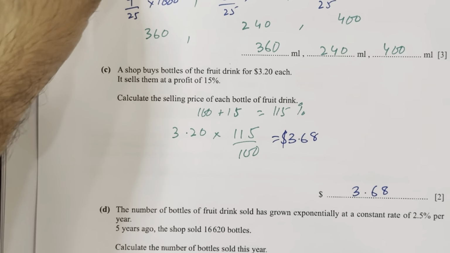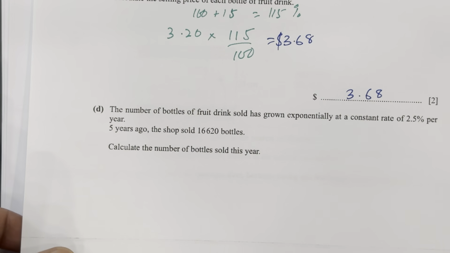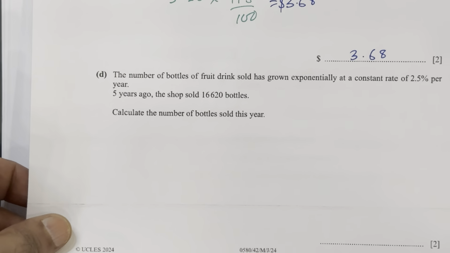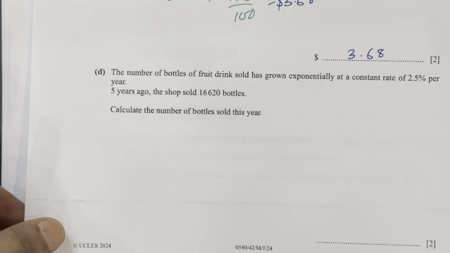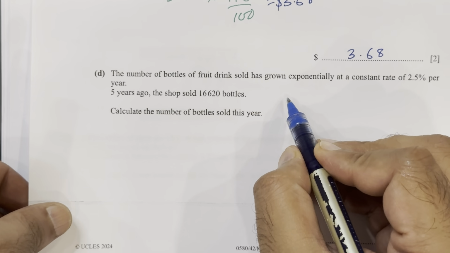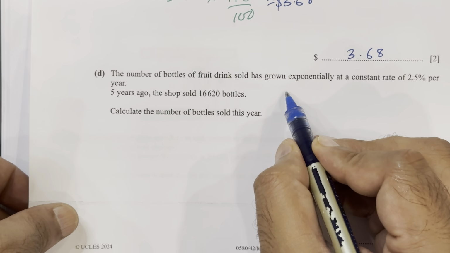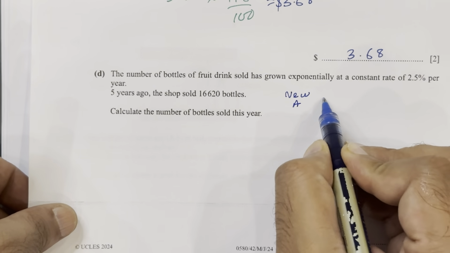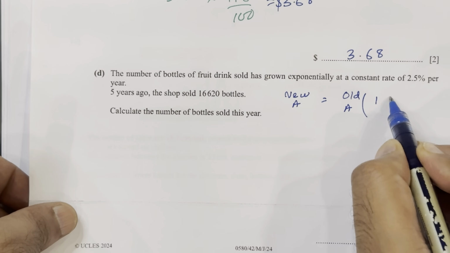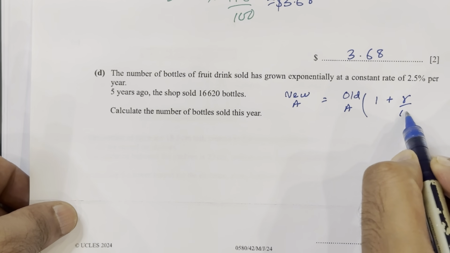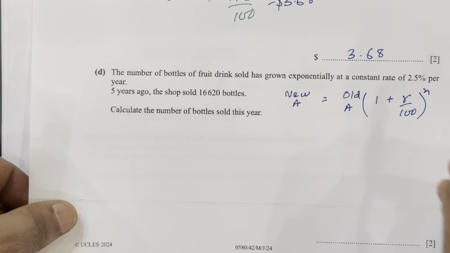Okay, moving to its D part. The number of bottles of the fruit drink sold has grown exponentially at a constant rate of 2.5% per year. 5 years ago, the shop sold 16620 bottles. Calculate the number of bottles sold each year. So we can use the formula of interest. The formula should be new amount is equal to old amount multiplied by (1 plus r over 100) to the power n.